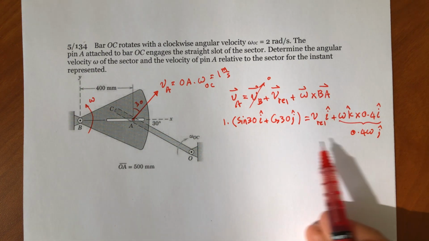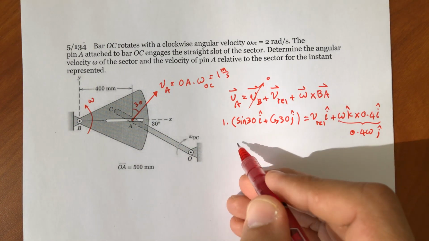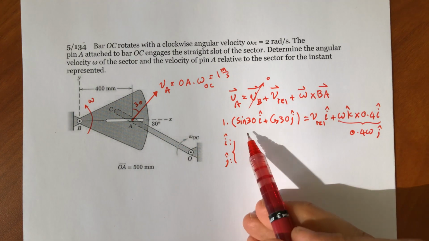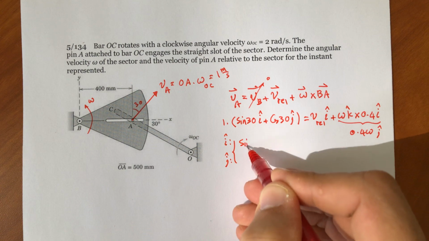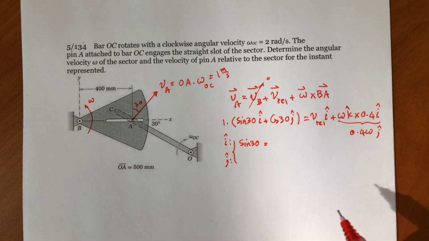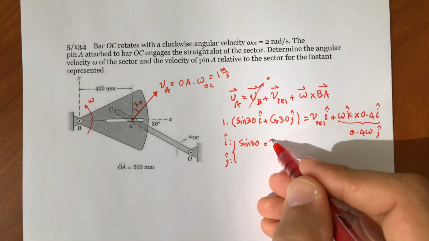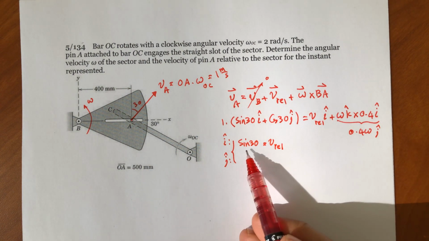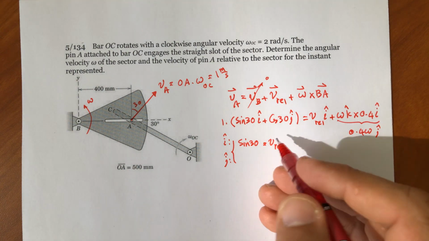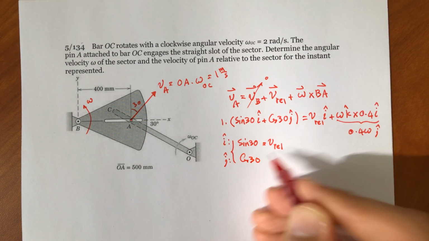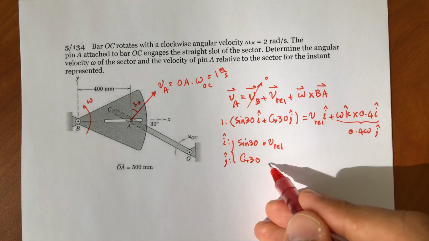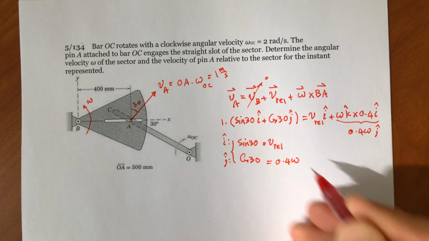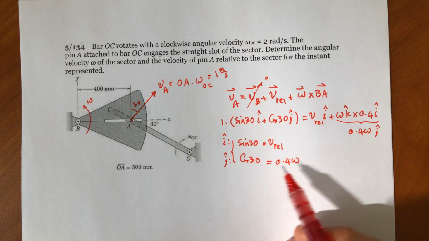So it's a simple equation, right? If I separate I and J terms, in the I direction we have sine of 30. Here we have V rel only. So V rel is going to simply be 0.5. And in the J direction, cosine of 30, we have it in the left side of the equation. In the right side of the equation is 0.4 times omega. So we can find omega from the second equation, right?